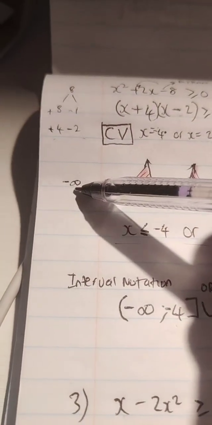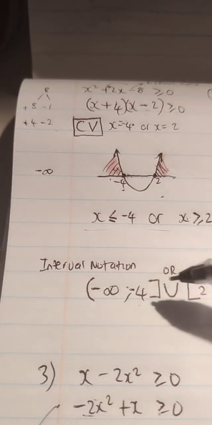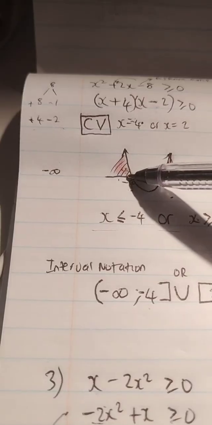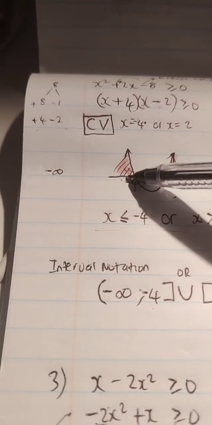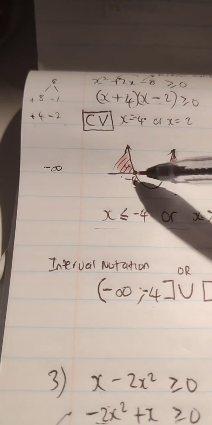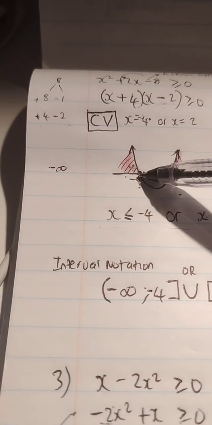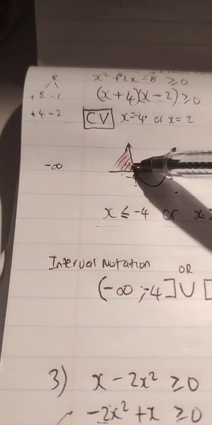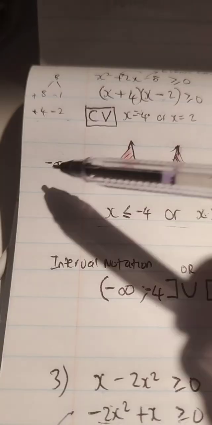From this direction, it's from negative infinity to -4, because we have the negative values. Whenever the function is above the x-axis for this single critical value, whether it's positive or negative, then infinitely in that direction means the negative infinity side.